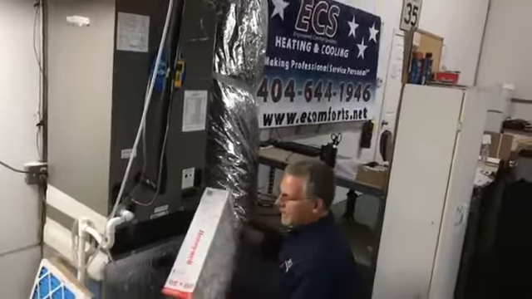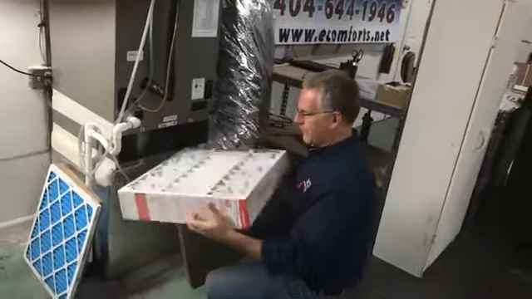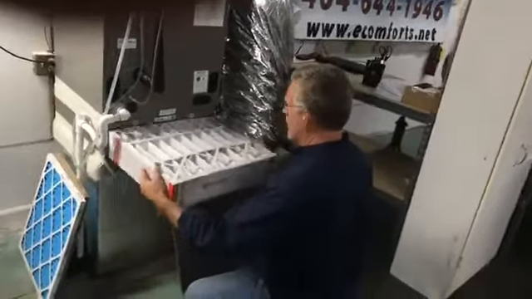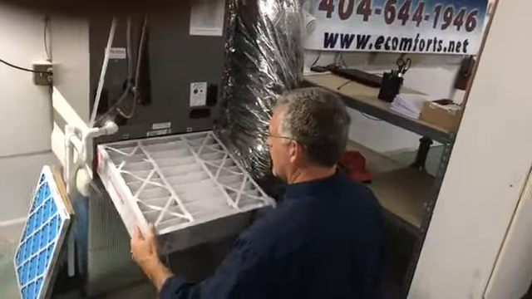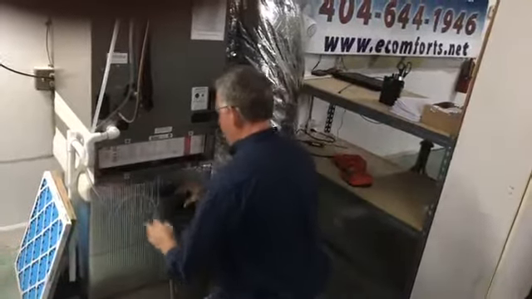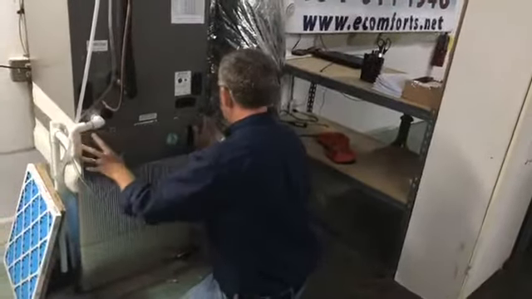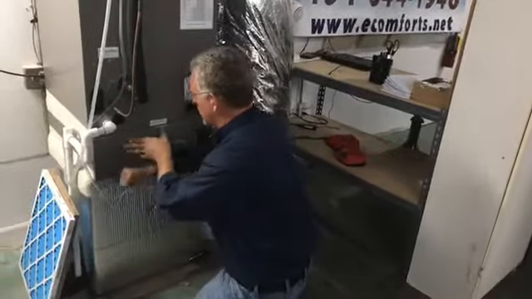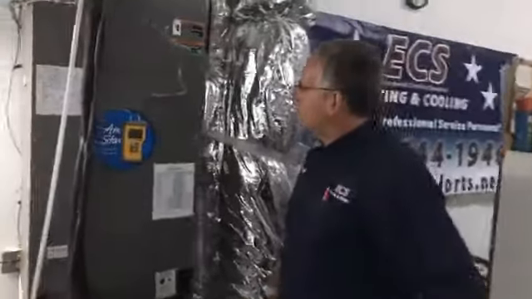Now we're going to put in a MERV 11 high efficiency filter. Make sure our airflow is right. All right, that puts us at a 0.56.